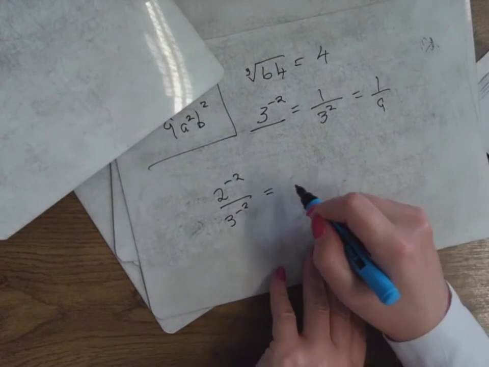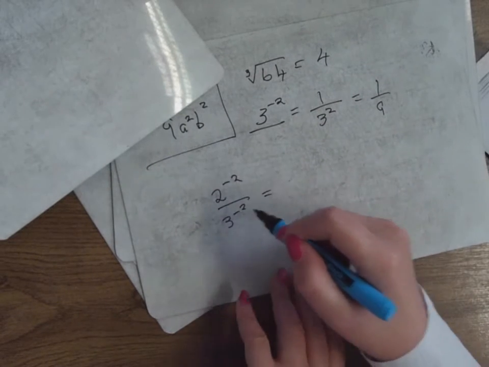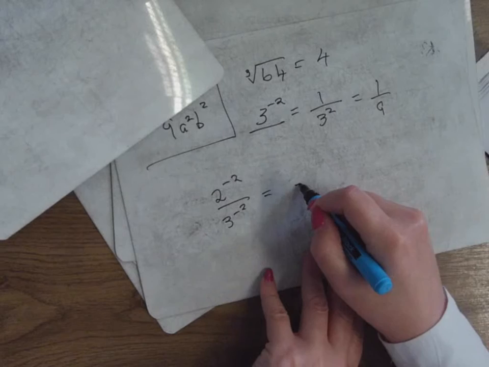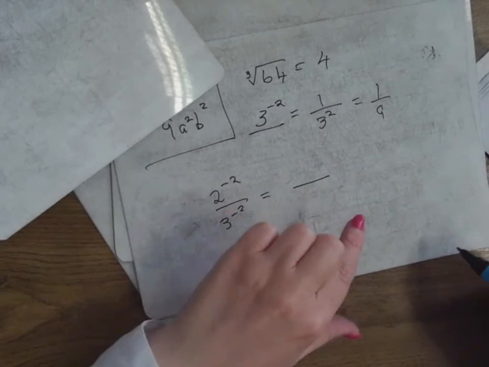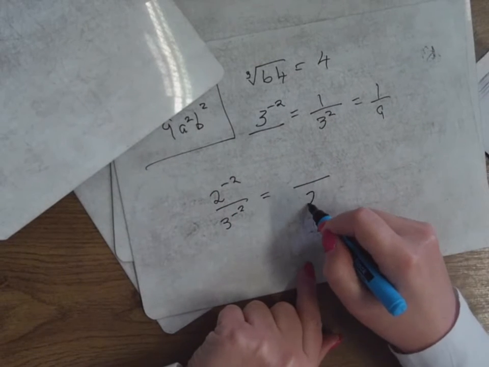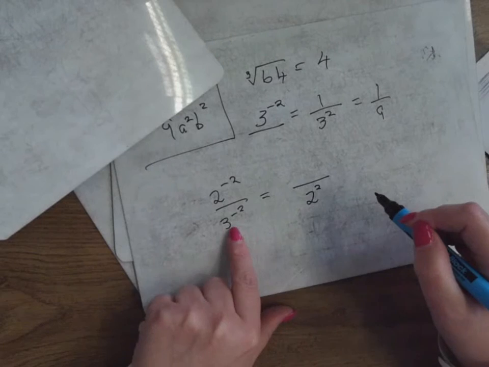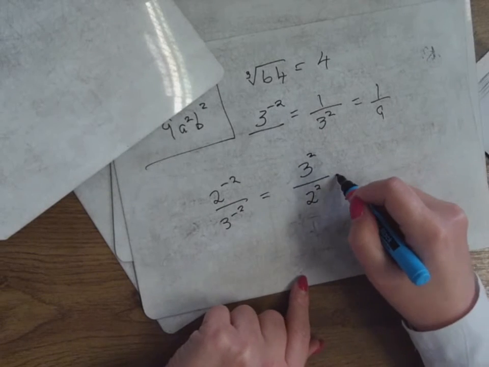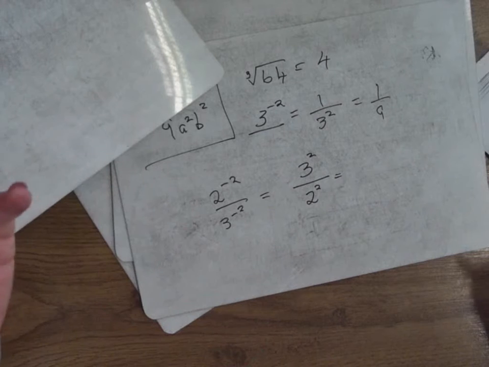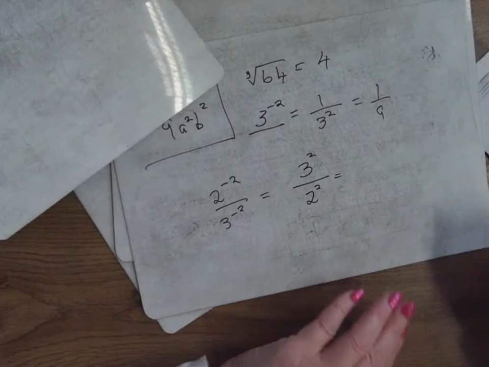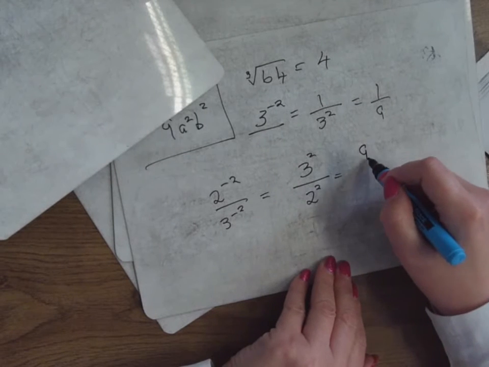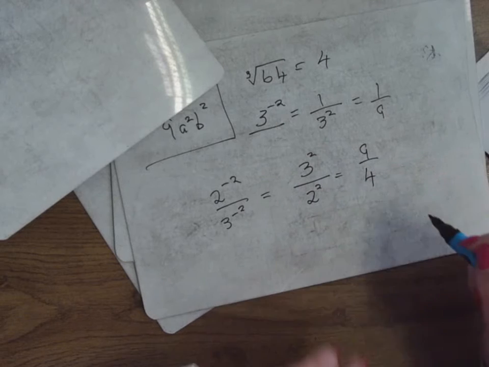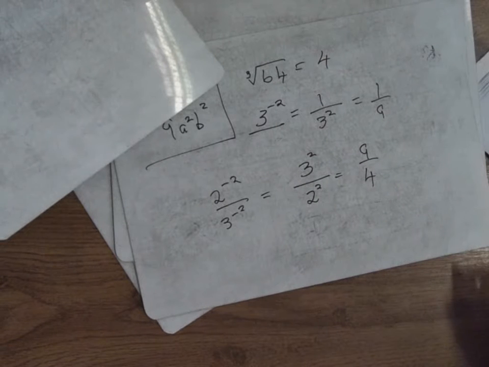Is that okay? So this is negative, this is negative. So I need to move both of them, right? So this one needs to go downstairs, so it becomes 2 to the power plus 2. And this one needs to go upstairs and it becomes 3 to the power plus 2. Are we all okay with what I did? Right, 3 squared on top is 9, 2 squared on the bottom is 4, and that's your answer. Okay? Are we good with that?